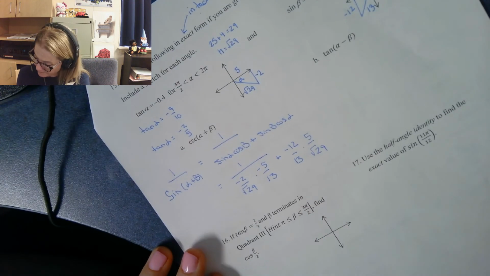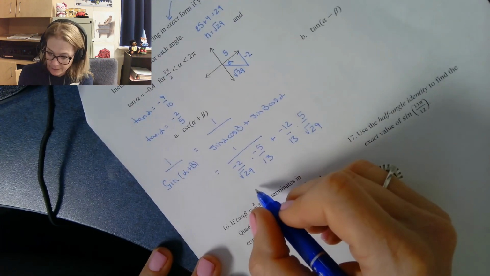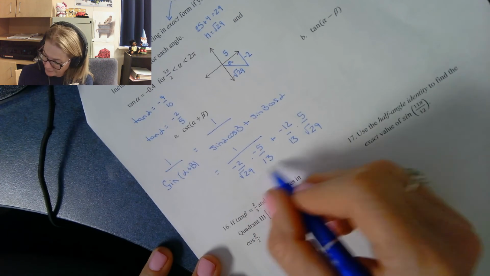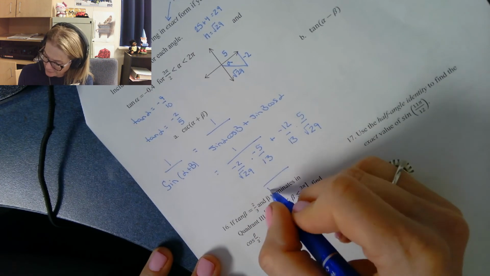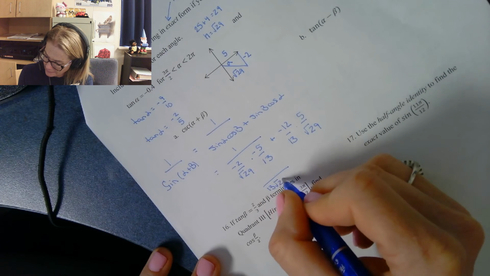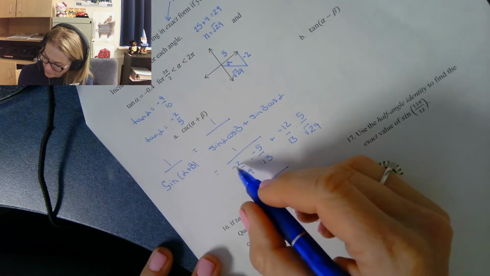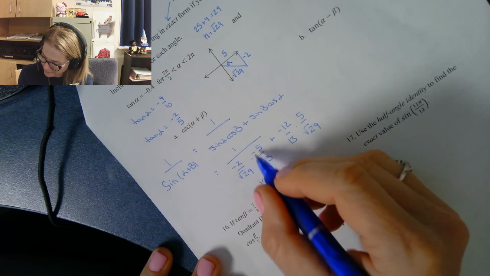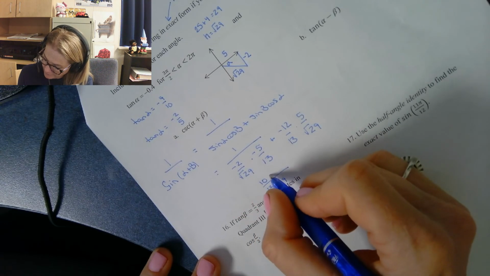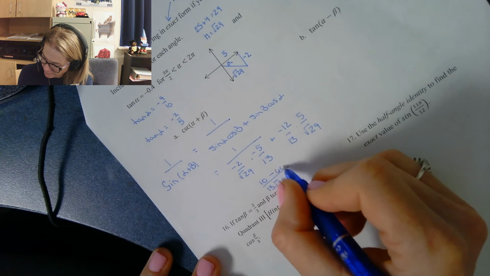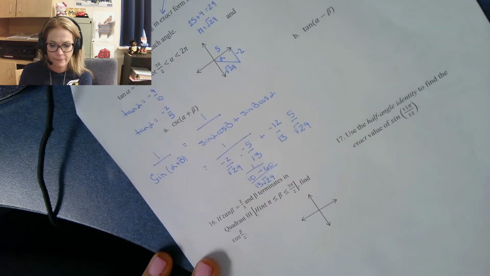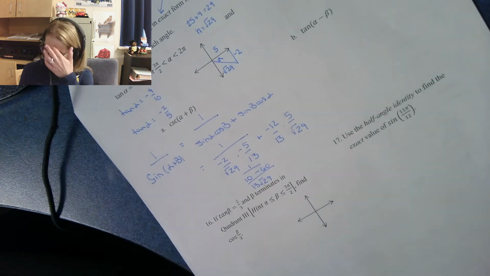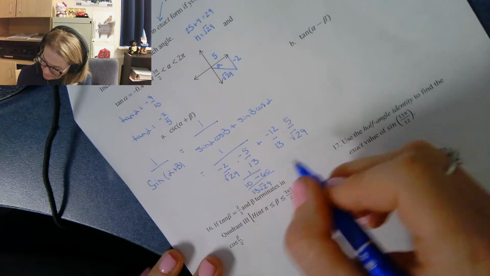Okay, so this is going to be, when we add these, that's going to be the LCD, 13 root 29. Okay, and this will just be 10. Negative and a negative is positive 10, and this will be minus, that'll be 60, but remember this is all under 1. Okay, and so let's go ahead and flip and multiply that.